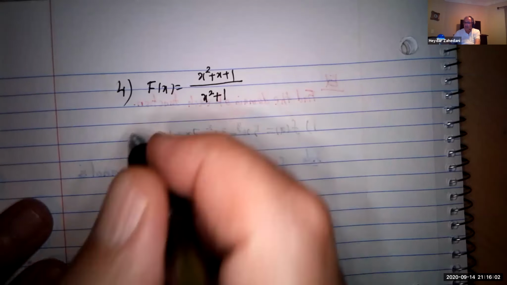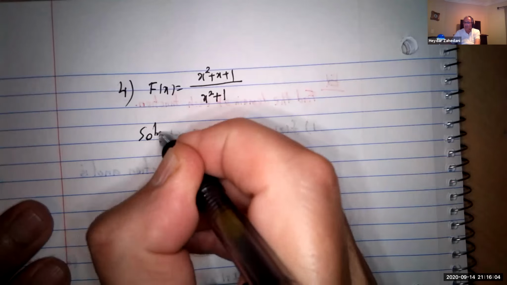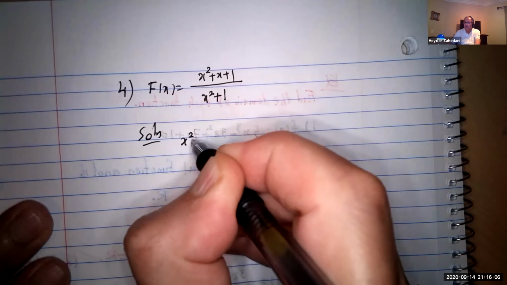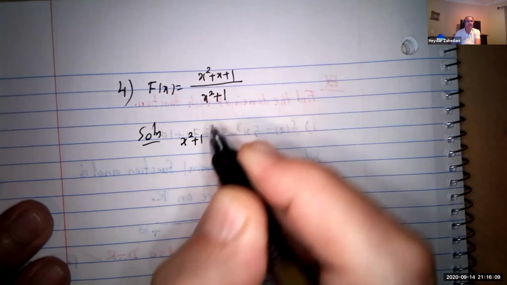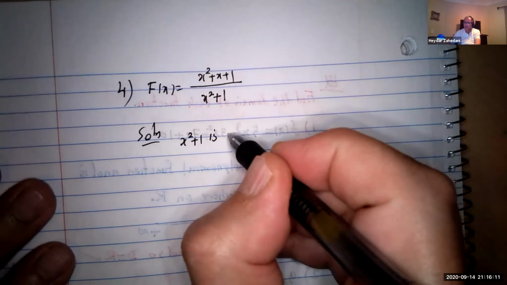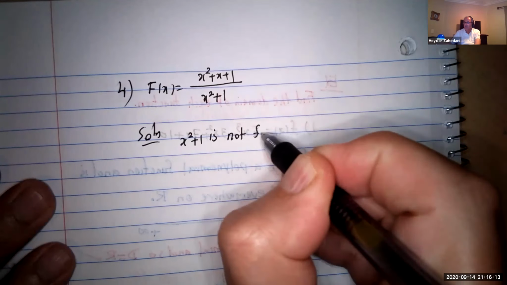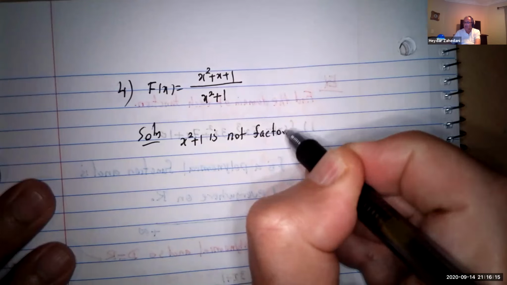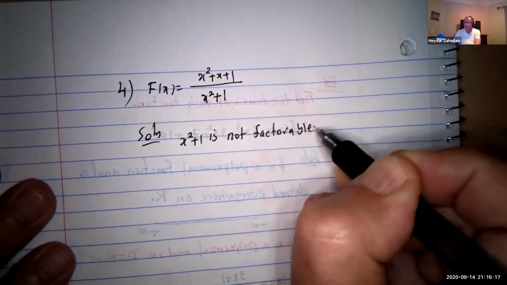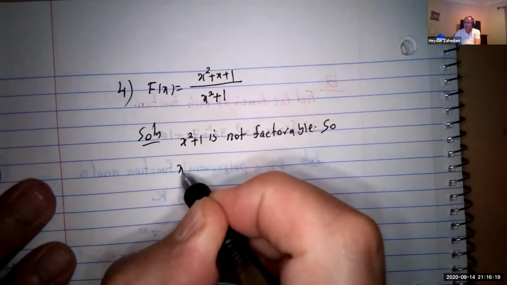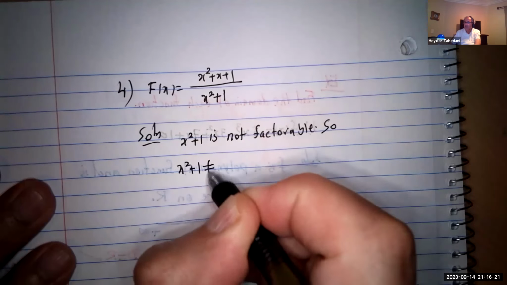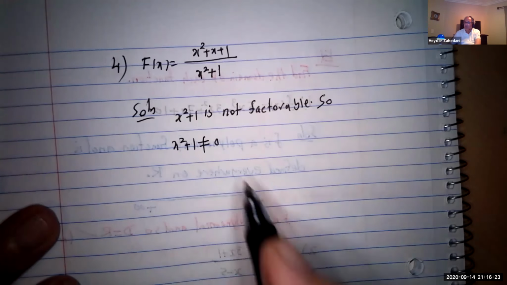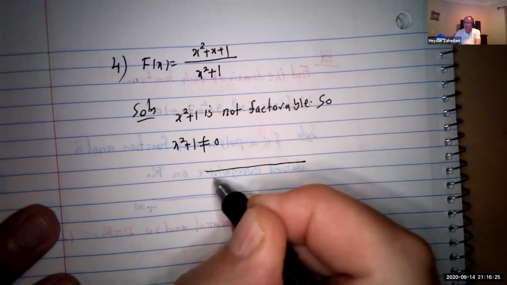Okay? So in the solution, you have to mention that x squared plus 1 is not factorable, so it's never 0. Okay, so the number line stays the number line.